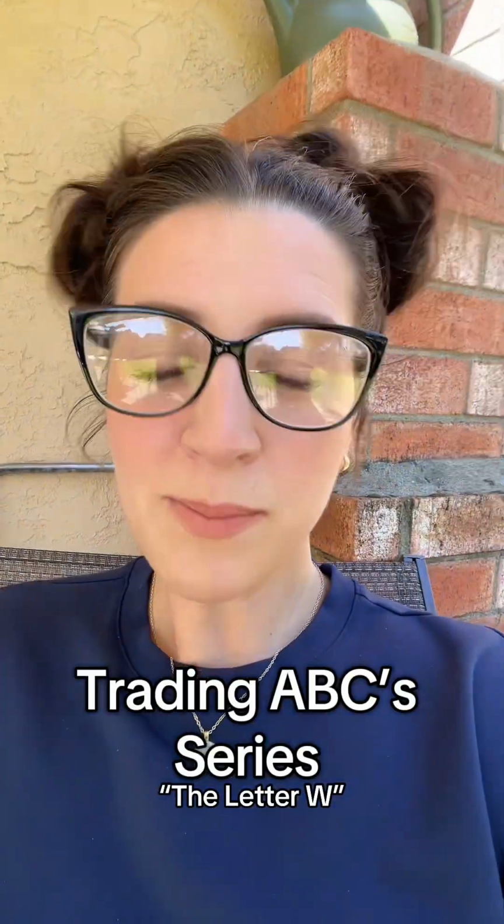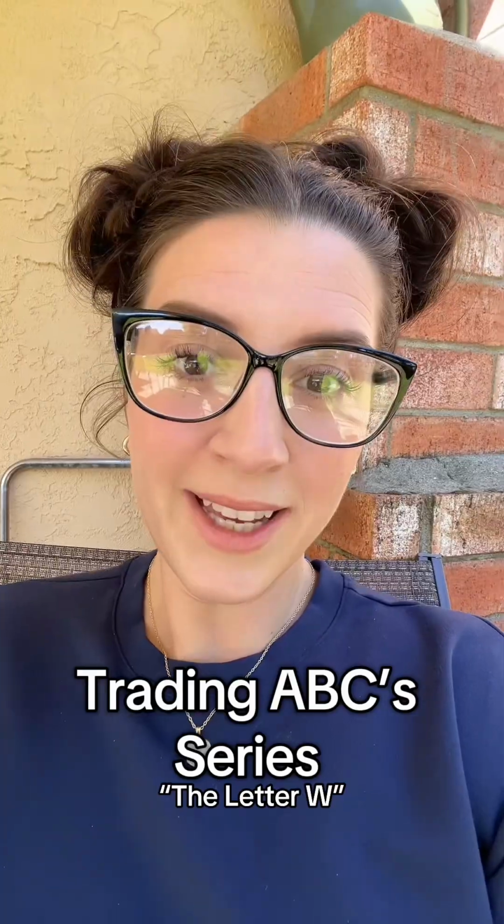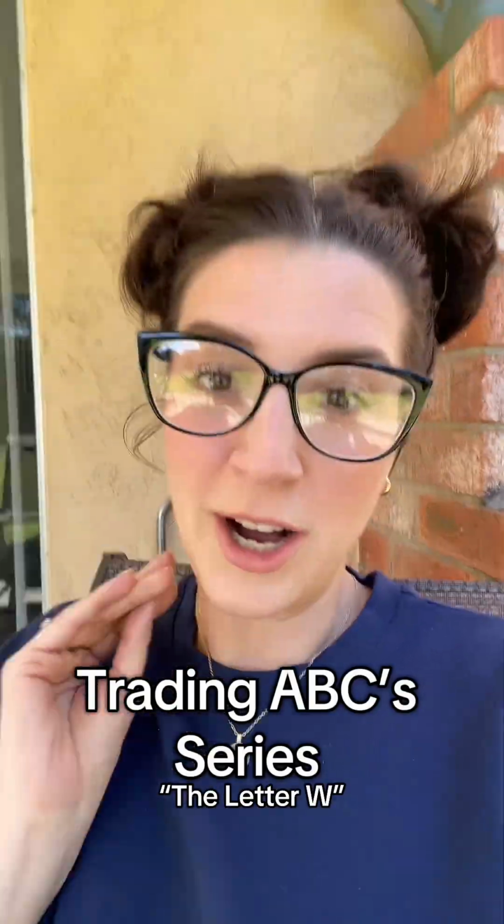W, whipsaw. Whipsaw happens when price suddenly moves one direction and then quickly reverses in the other. This traps the trader on the wrong side of the trade. It often occurs in choppy or low volume markets. Traders might enter thinking a breakout is happening, only for price to snap back, hence whipsaw. Risk management and waiting for confirmation can avoid the chop, the whipsaw.